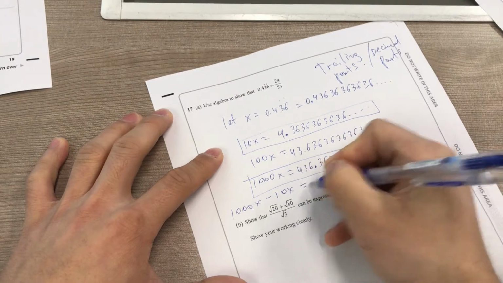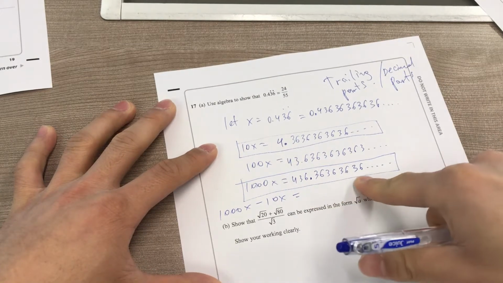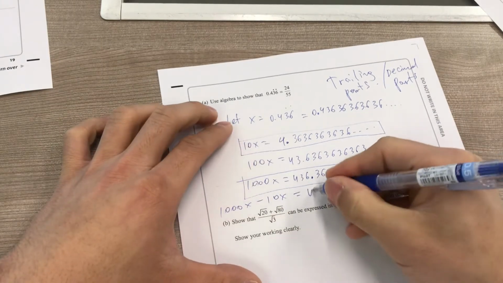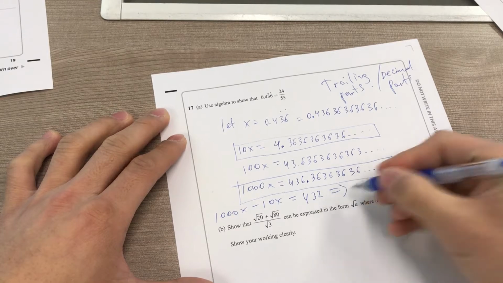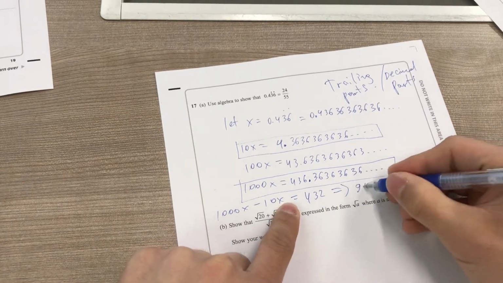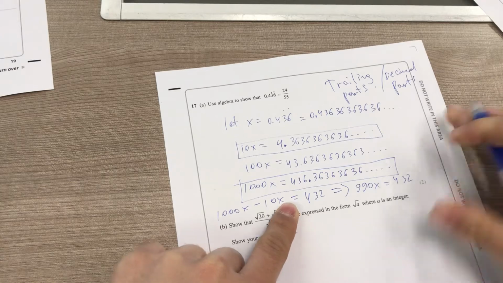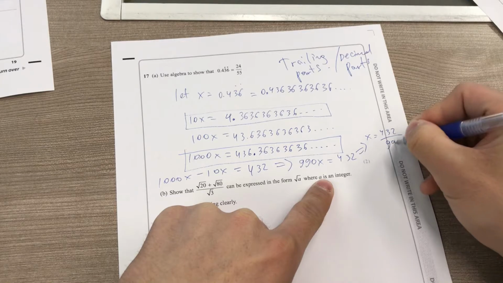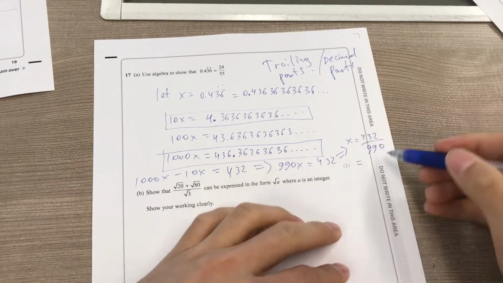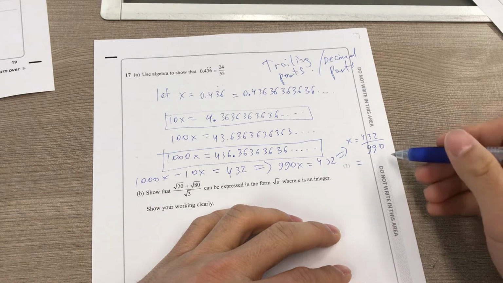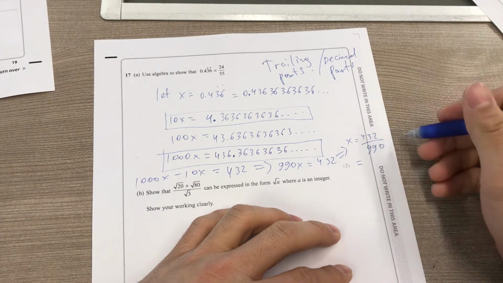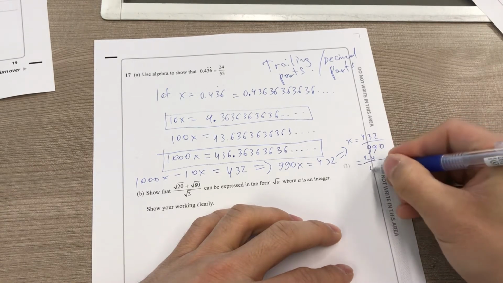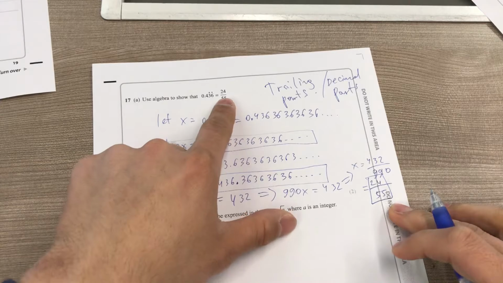Okay. Now the next step is to subtract 1000x minus 10x. The decimal places will cancel out when we subtract. So 436 minus 4 will be 432. That means 1000x minus 10x is 990x, which is equal to 432. From here, x is equal to 432 divided by 990. And then when you cancel 432 and 990 by a few numbers, for example, by 2, by 3, and just keep simplifying, you'll eventually end up with 24 over 55. Okay, and that is exactly what's asked in the question.